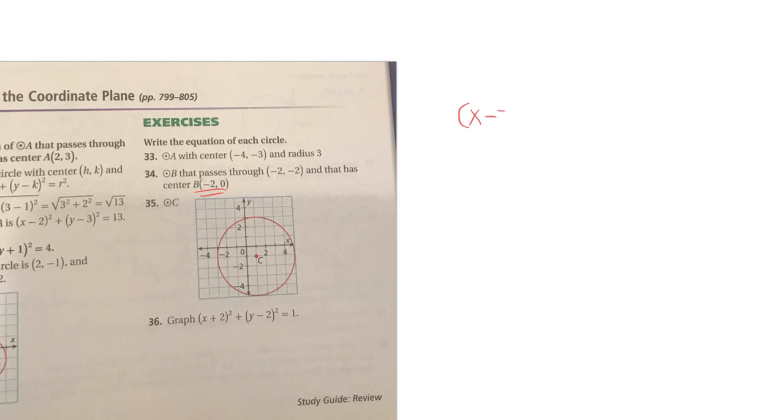It's going to be x minus -2 squared plus, we could say y minus 0 squared, and that's going to be the radius squared. Now, it so happens we don't know the radius yet, but we will soon. Let's clean this up a little bit, though. We have x plus 2 squared plus y squared, actually, right? Just simply y squared, and then radius squared.